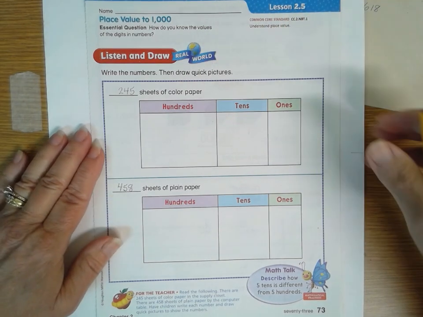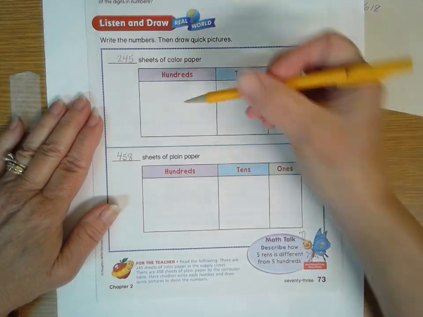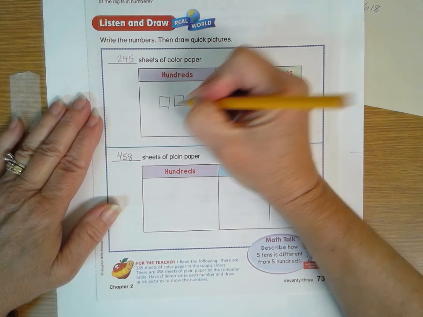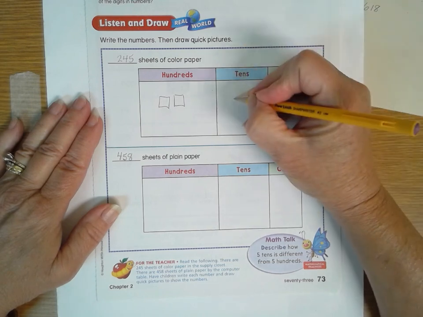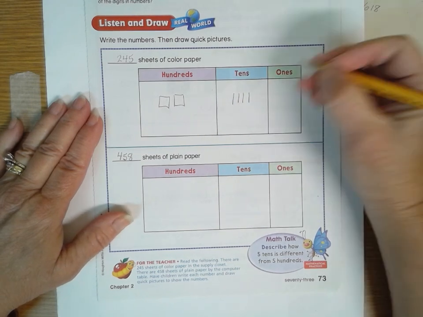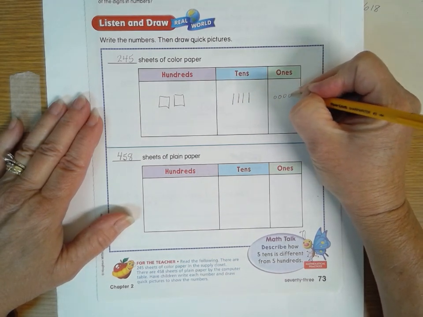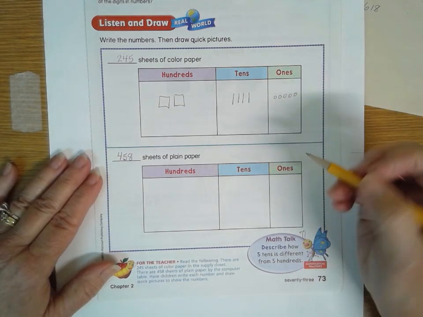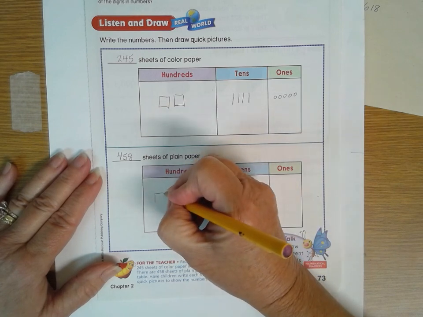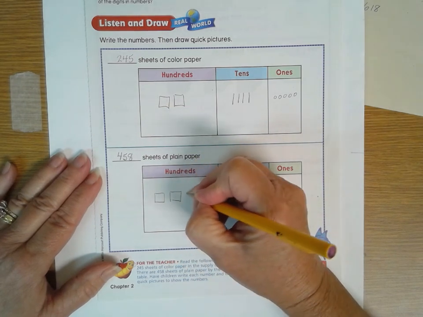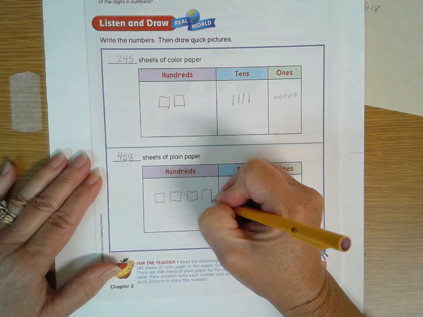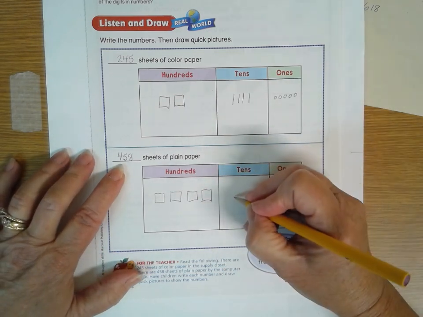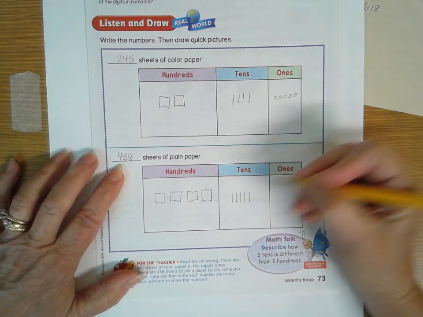So we have 2 hundreds, 4 tens, and 5 ones. And in 458, we have 4 hundreds, we have 5 tens, and we have 8 ones.